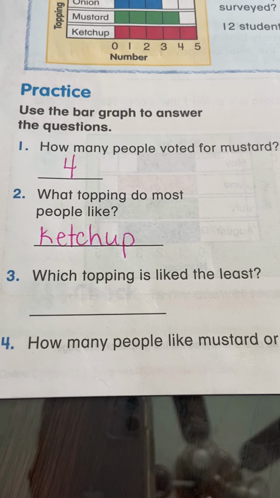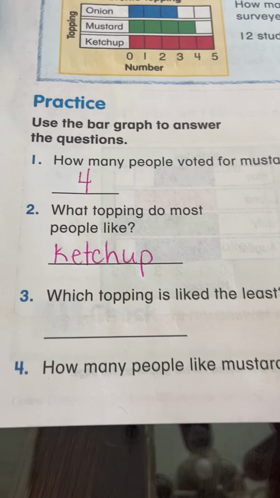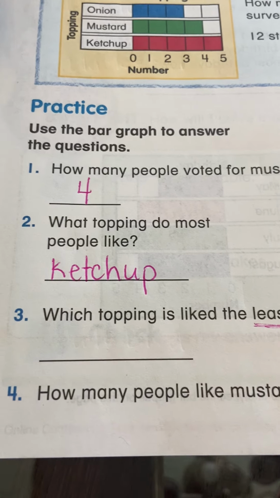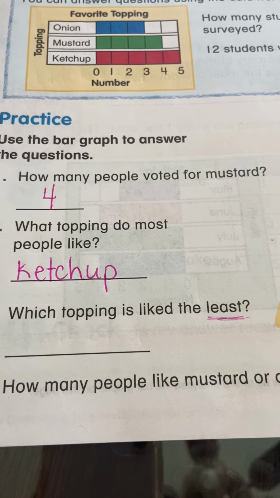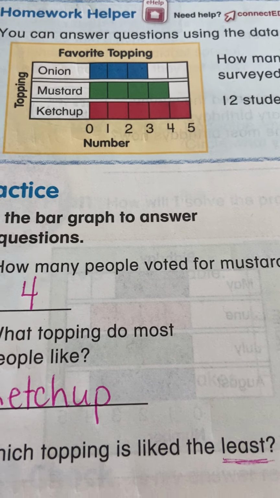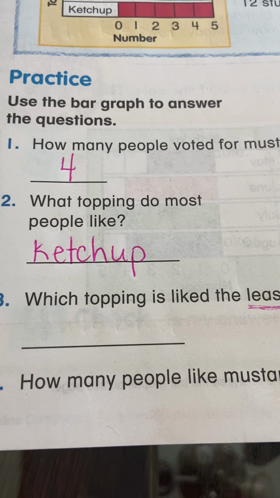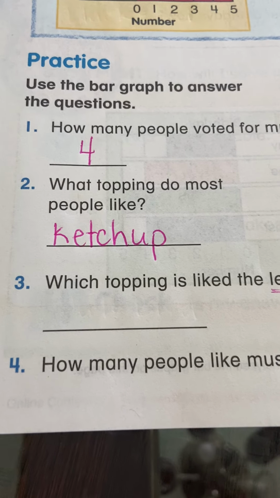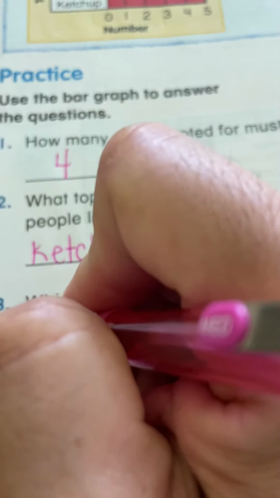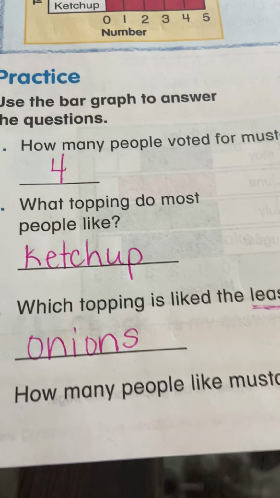Number 3, which topping is liked the least? Again, least, the smallest amount. And I can look up there, the least, and it looks like it is onions. And I agree. I don't like onions. Well, it depends. If they're cooked, I like them. So onions.